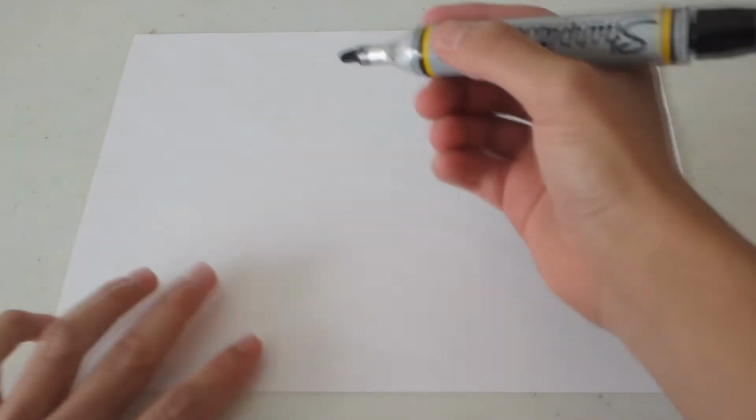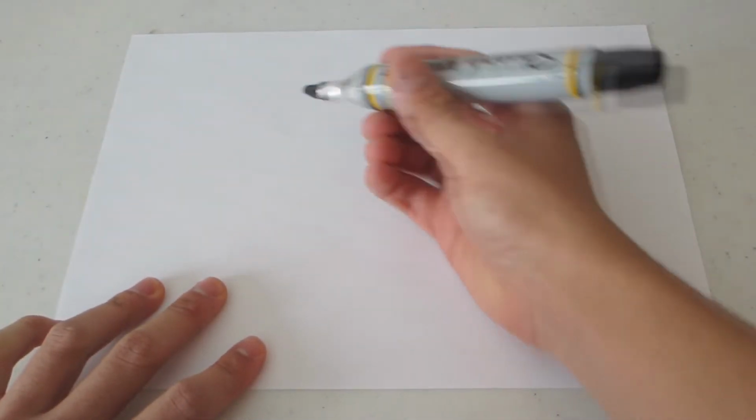First off, you're going to want to get 3 sheets of paper to create the squiggly effect, so it looks like it's being drawn in. And yeah, so we're just going to, geez, this is a really strong smelling marker.